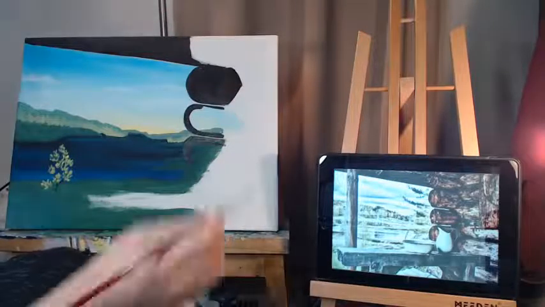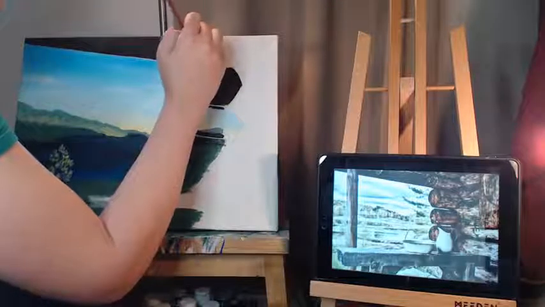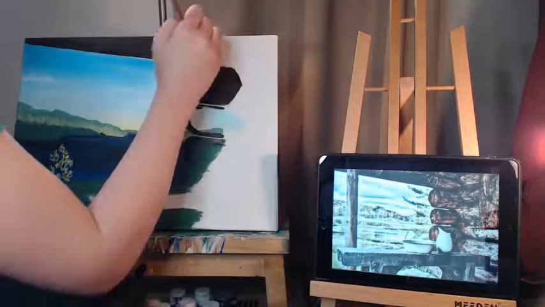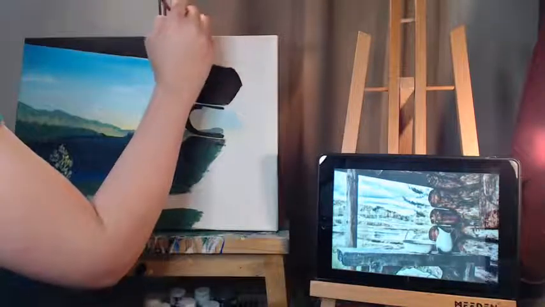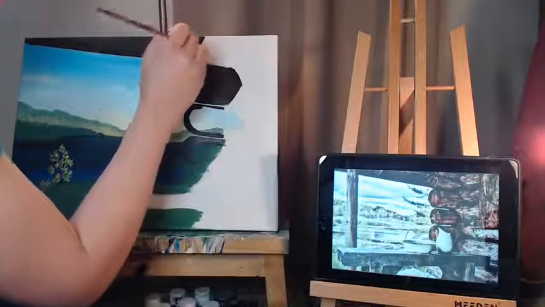Okay. There seems to be another circular spot here. That's probably a little bit dark here.